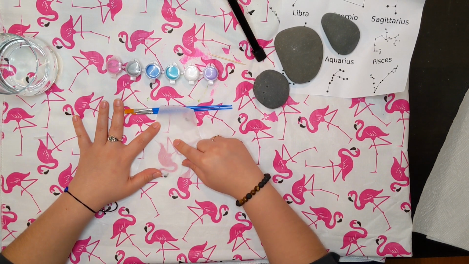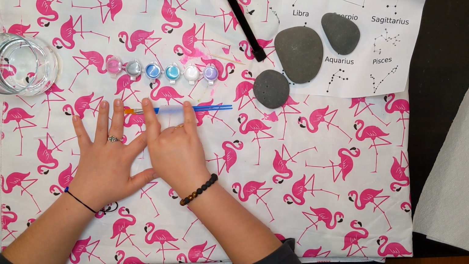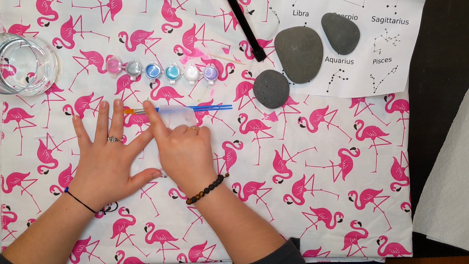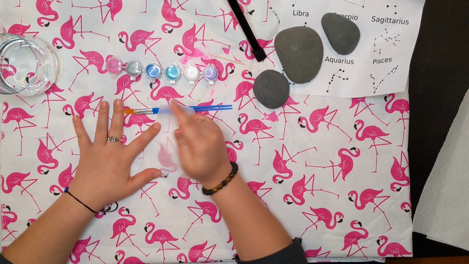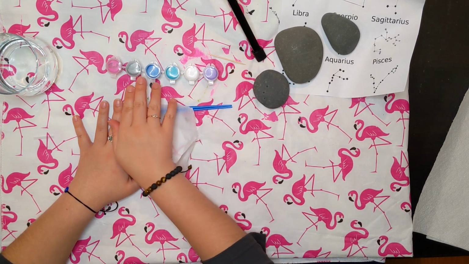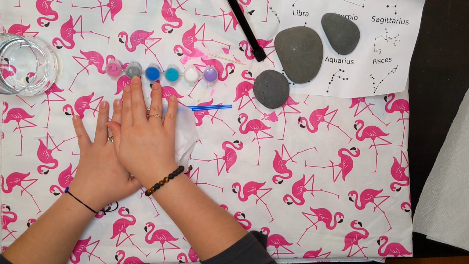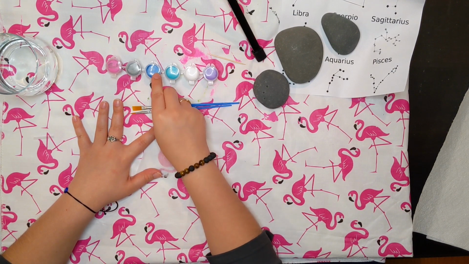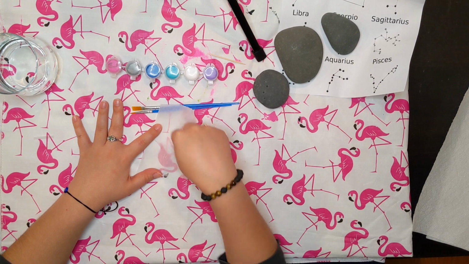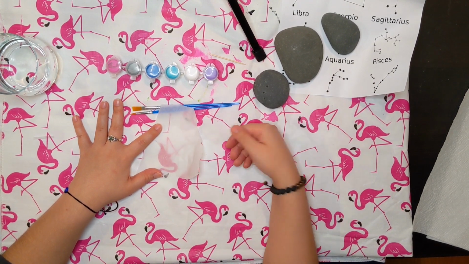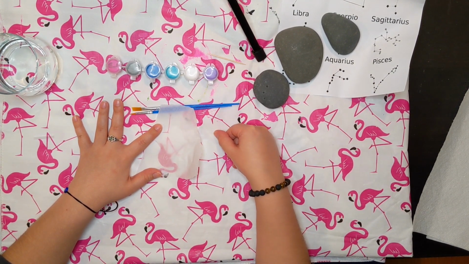You can use it as a palette to combine some of the colors if you wanted to. So if I wanted to have a shimmery blue, I can totally do that by grabbing some paint from each one, mixing them together, and then I'll be able to use that on my rock, which is what I plan to do.